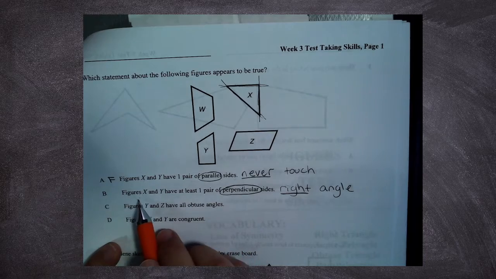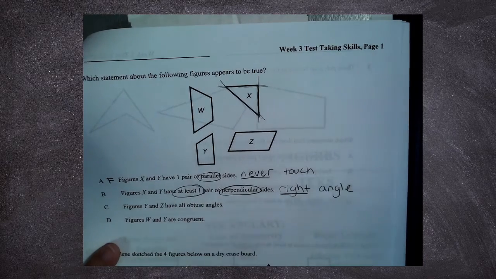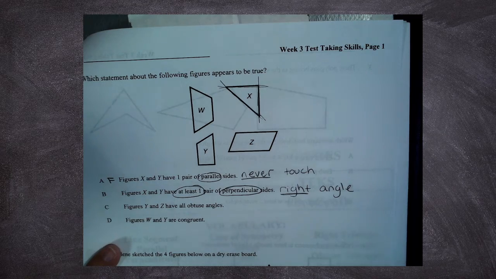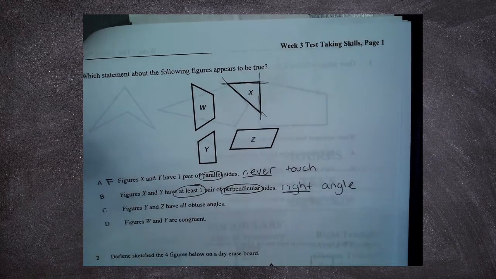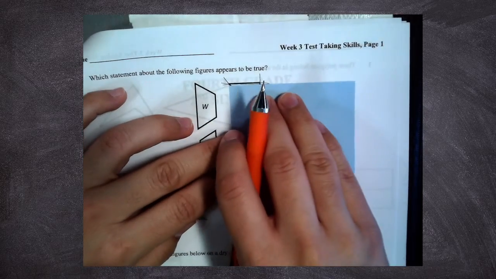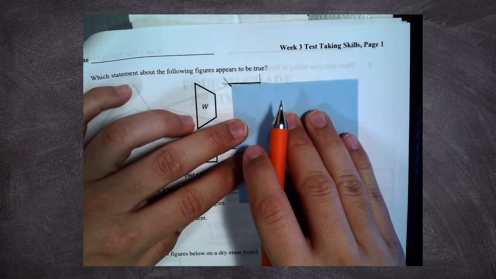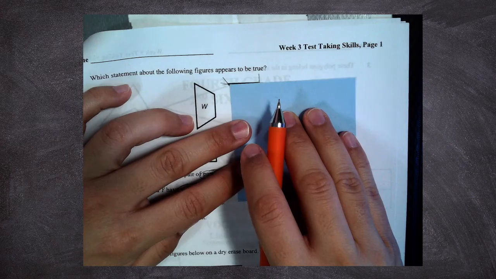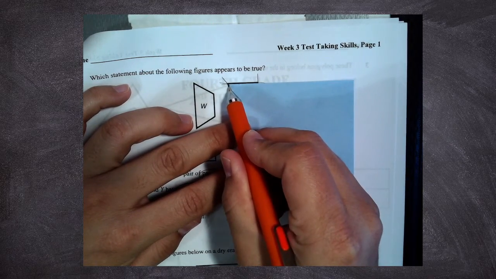So B says that figures X and Y have at least one pair of perpendicular sides. That means that they have at least one right angle. I'm going to check figure X. I'm going to start at the top here. I'm going to take the corner of my sticky note, try to put it in the corner of that angle, but I see that this angle here is too small.